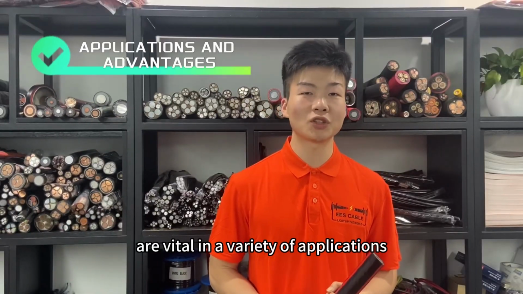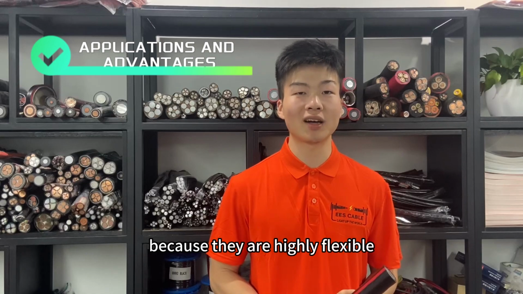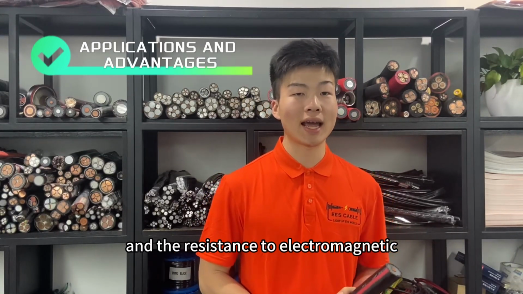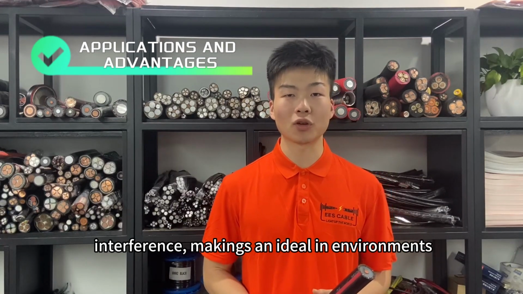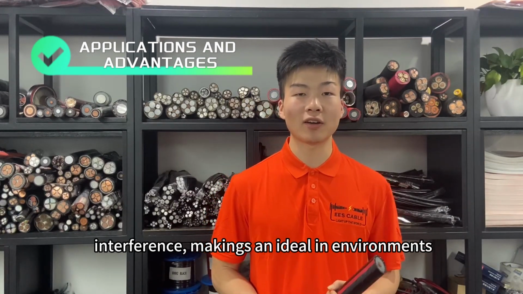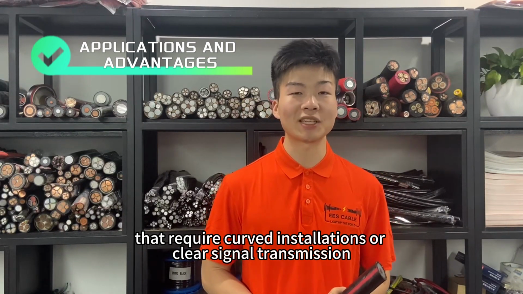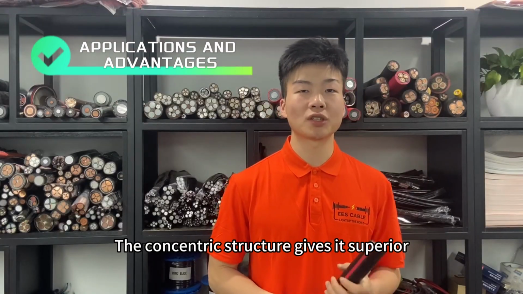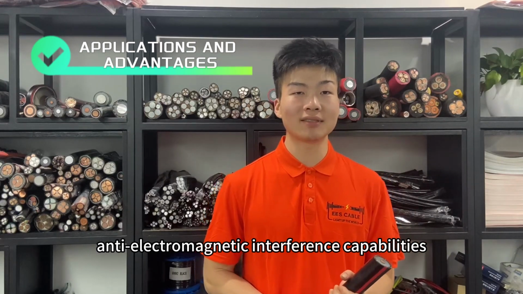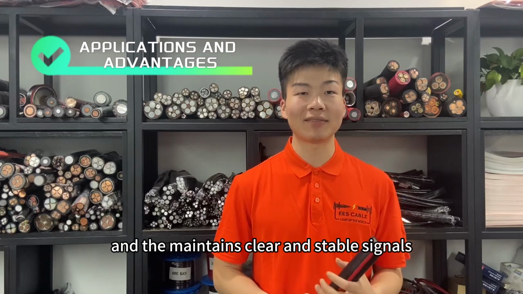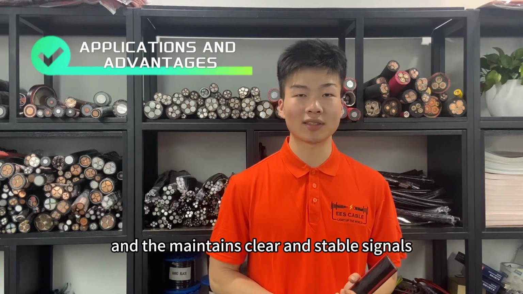What are the applications and advantages of concentric cables? Concentric cables are vital in a variety of applications because they are highly flexible and resistant to electromagnetic interference, making them ideal in environments that require curved installation or clear signal transmission. The concentric structure gives it superior anti-electromagnetic interference capabilities and maintains clear and stable signals.